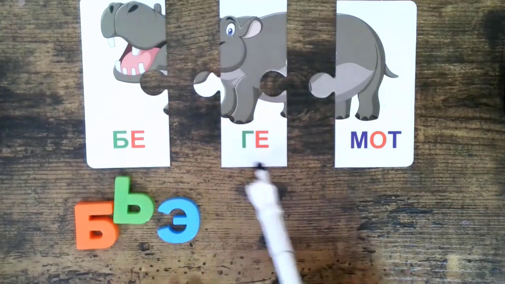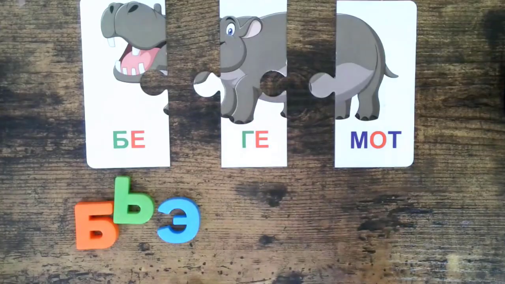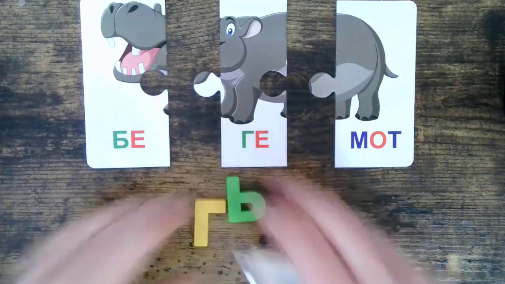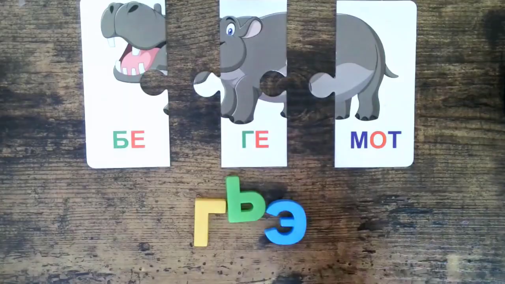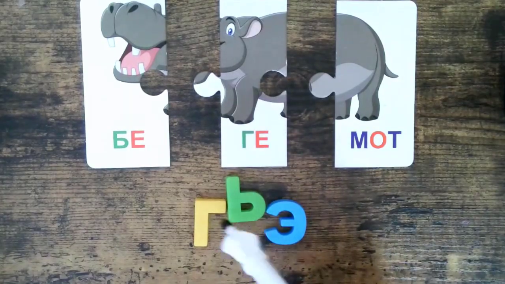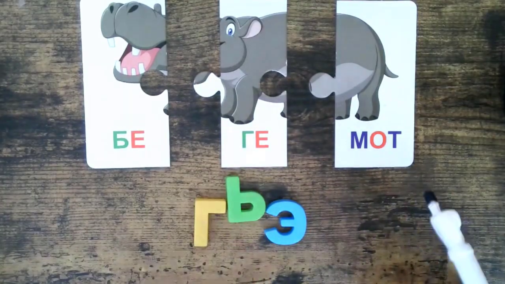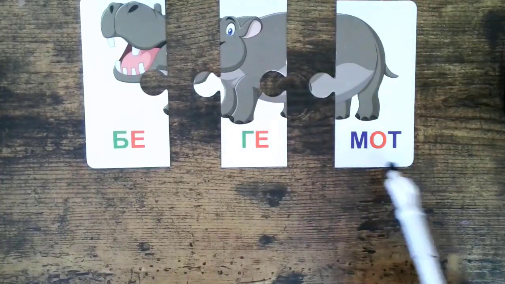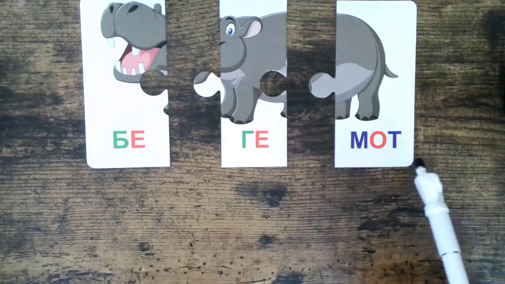Similar thing is happening here. G, ye changes to g, e, ge. And here we have m-o-t, mot.